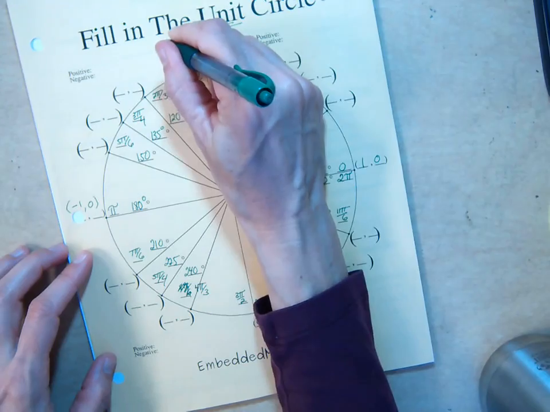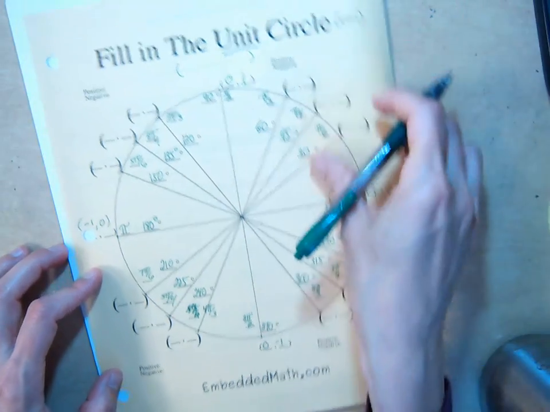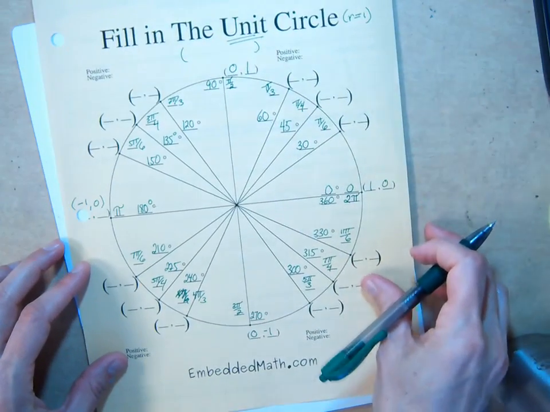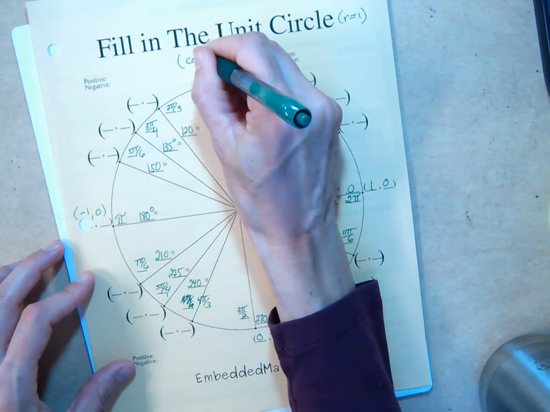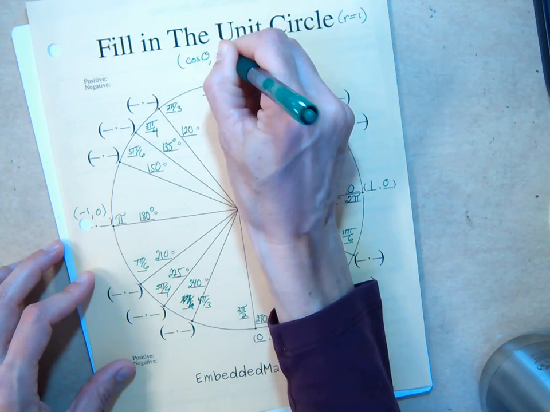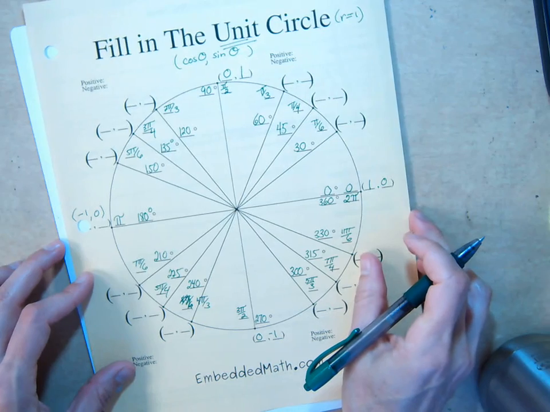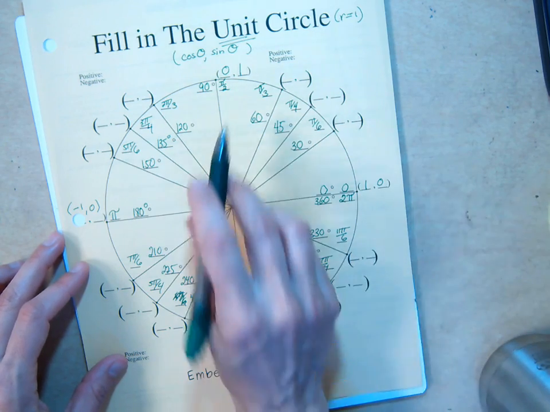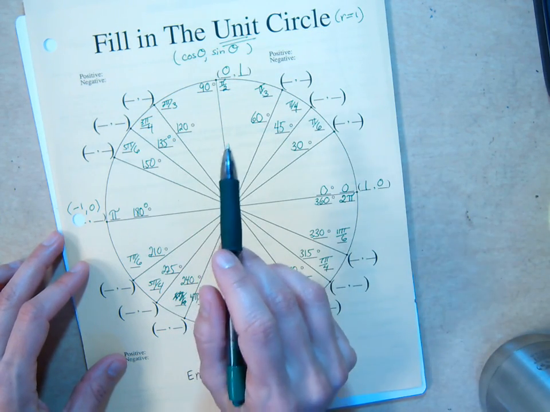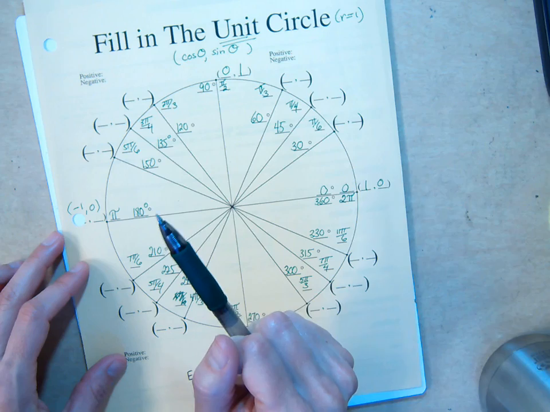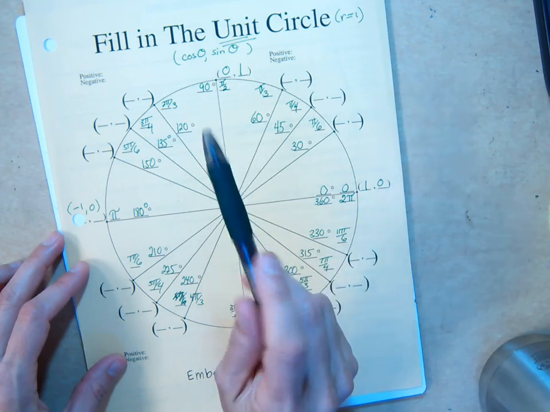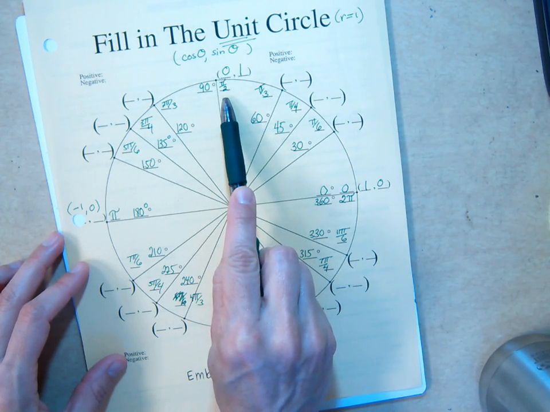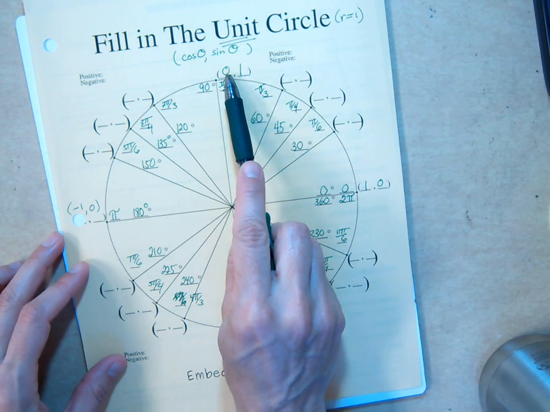Remember, write this at the top. Really important. We just did this in your notes. Write this at the top. The cosine of the angle is the x-coordinate, and the sine of the angle is the y-coordinate. So, for example, right now, using this reference, because the book's going to say do it without your calculator, if I want the cosine of pi over 2, the answer is 0, because that's the x-coordinate.